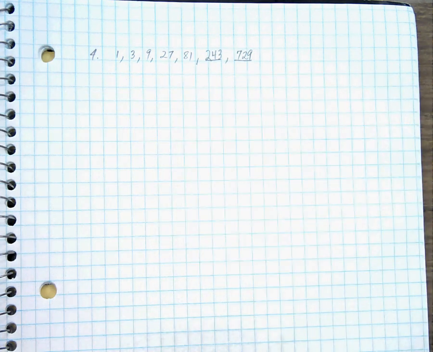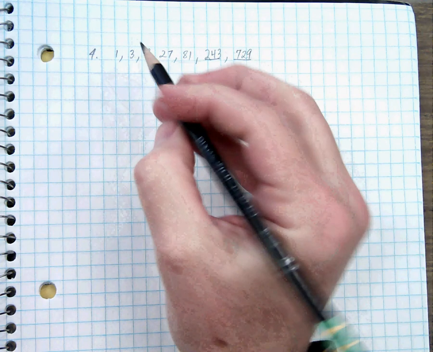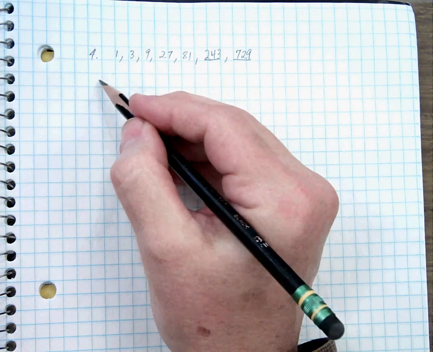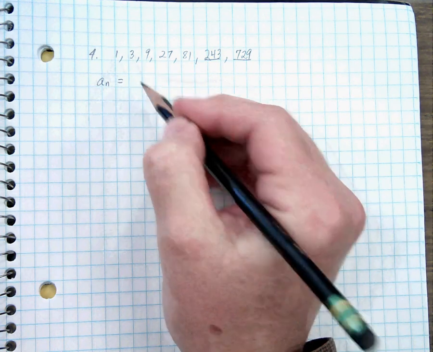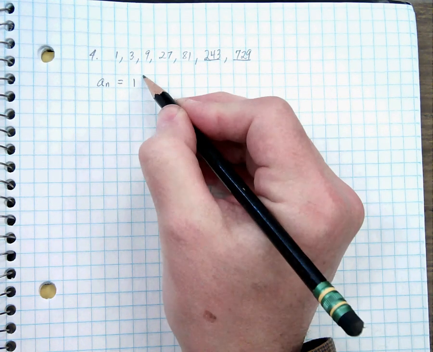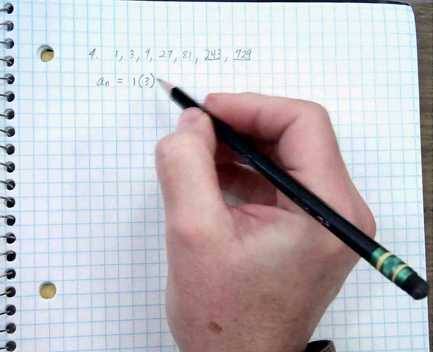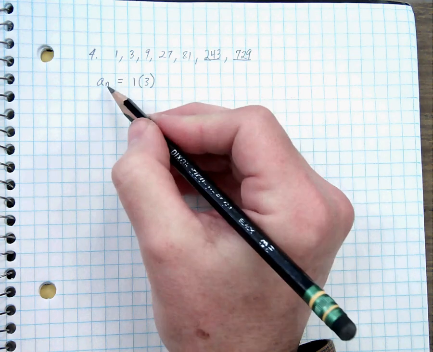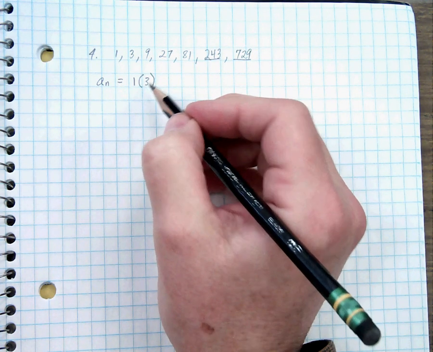All right, what are the rules for this? So let's look at the explicit rule. You start off the same way. a sub n equals the first number, which is 1. What are you doing to it? Well, you're multiplying by 3, so times 3, like so. How many times do I have to multiply by 3 to get to the nth term? I need to multiply it n minus 1 times.